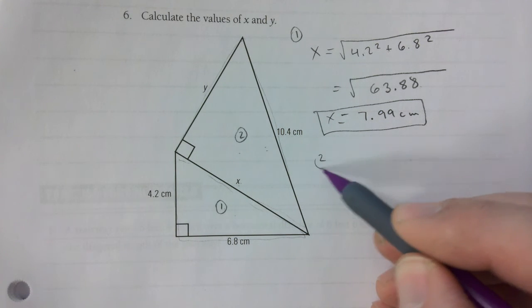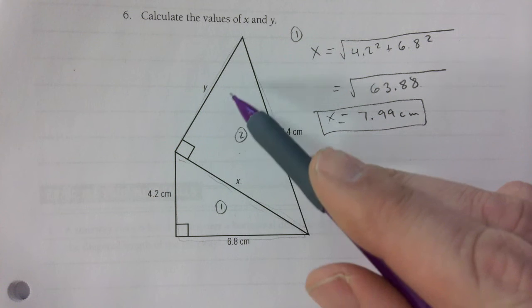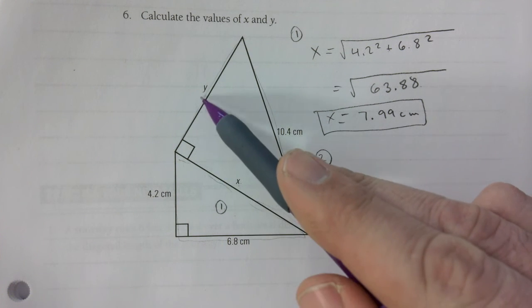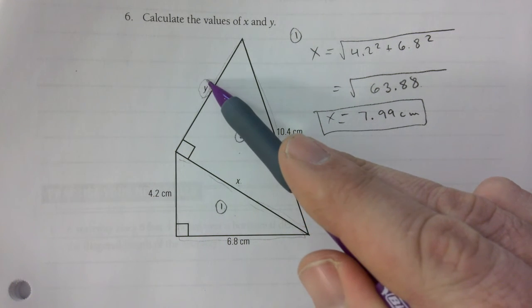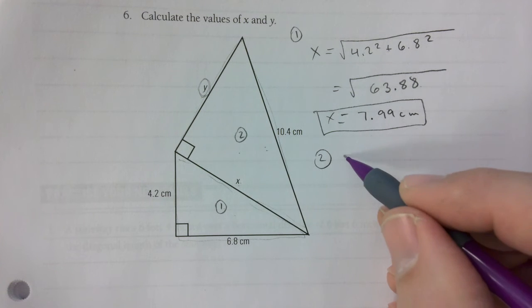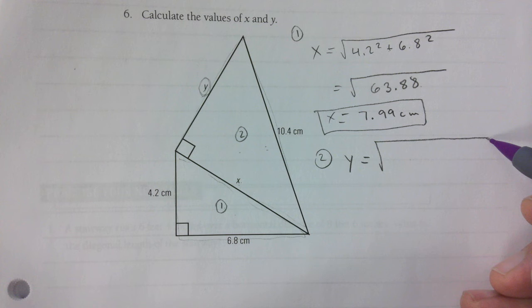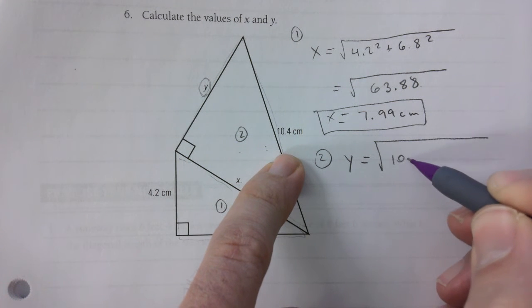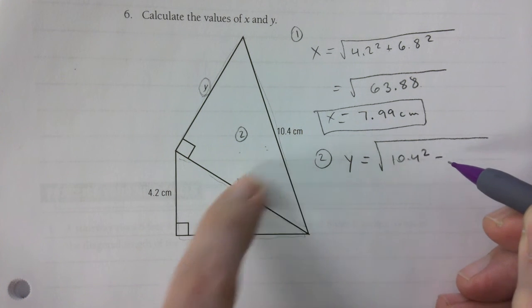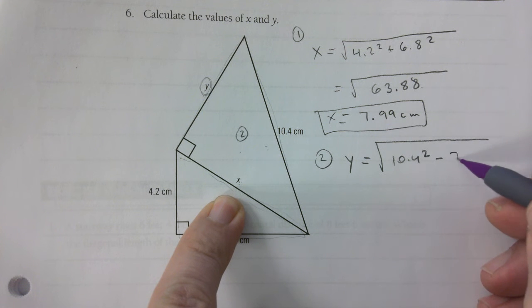And then in question 2 here, this second triangle, we're missing one of the legs here. So we would say, hey, y is equal to square root of the hypotenuse squared minus this leg that you just found.